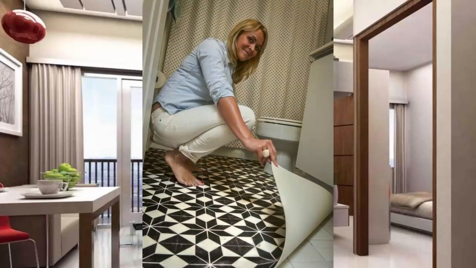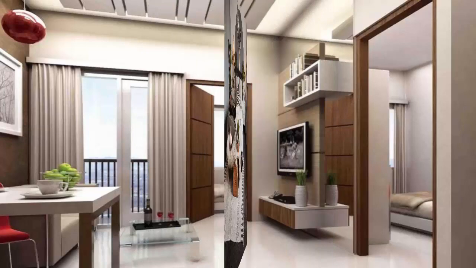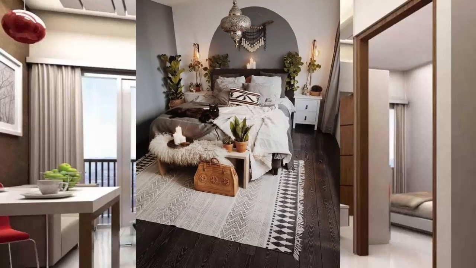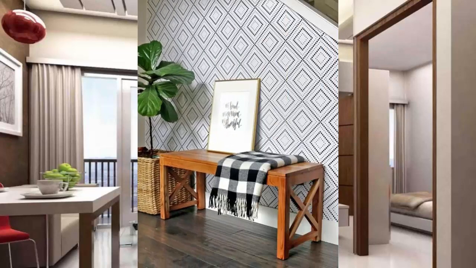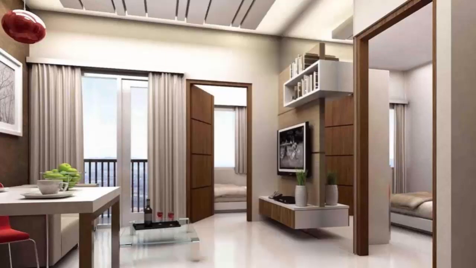It has various designs of colors as well as patterns. You can pick the one you like the most. Moreover, installing or removing it is just a piece of cake.